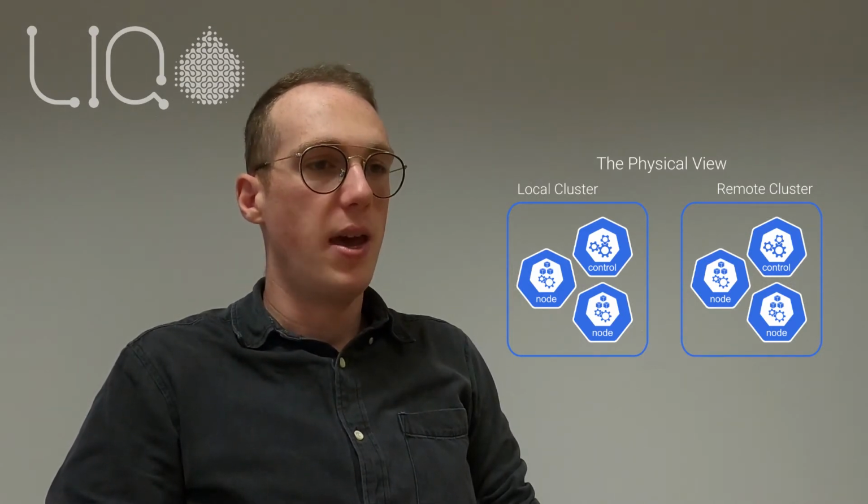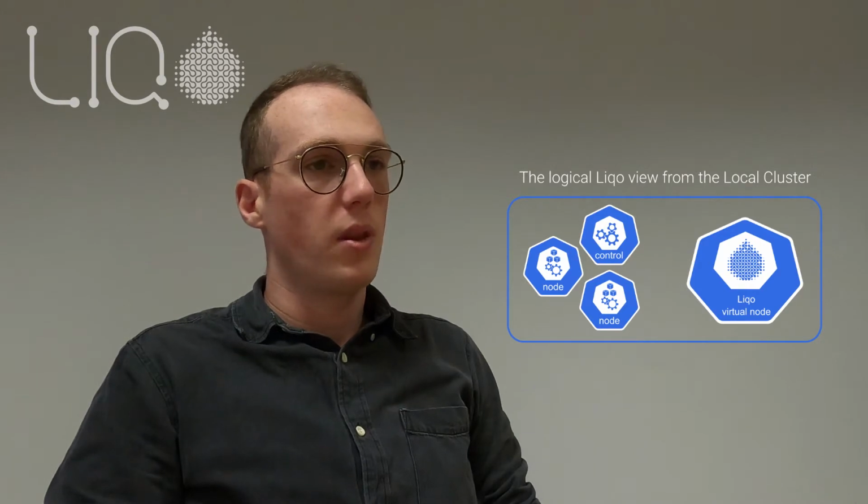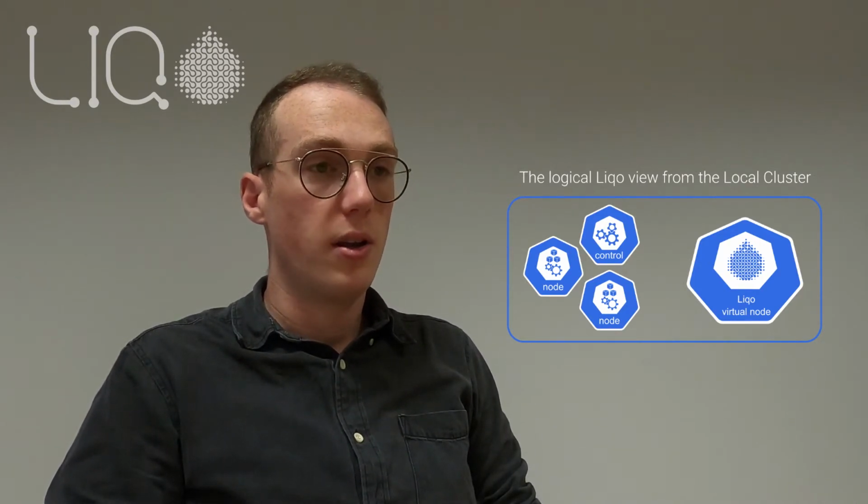Let's start with a demo. In this first demo, we will create two different Kubernetes clusters. We will install Liqo on both of them, and we'll deploy a complex microservice-based application. Some microservices will be executed in the first cluster, and some others in the second one. Finally, we'll check that the application will be completely working and that the microservices will be distributed among the two different clusters.